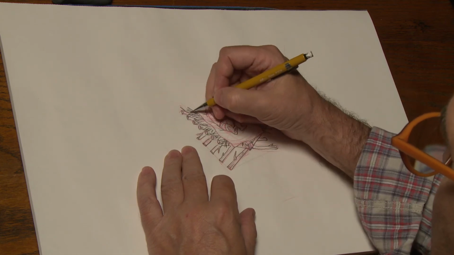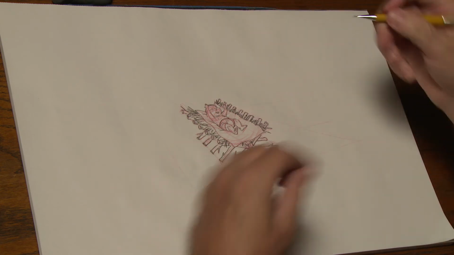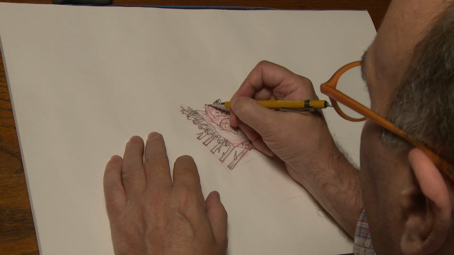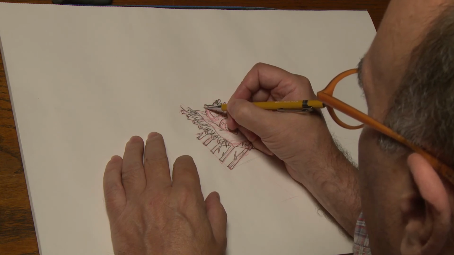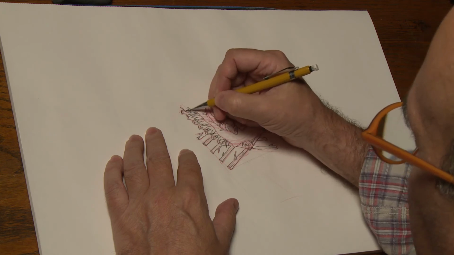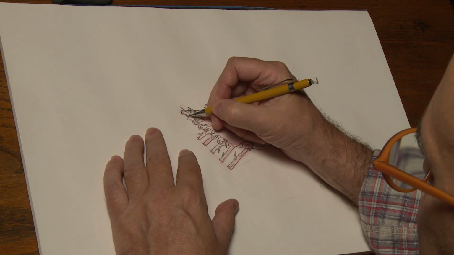There. And again, let me just make this smoother. I think I'm going to use this instead, because it's so tiny. Sometimes bringing in a big pencil doesn't help you when you have to get in there like this on a little drawing.